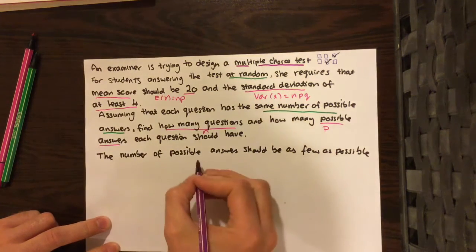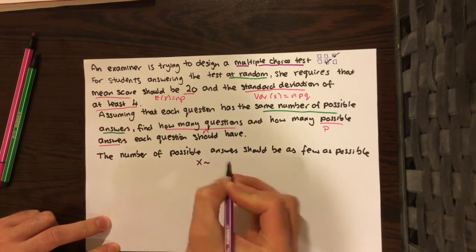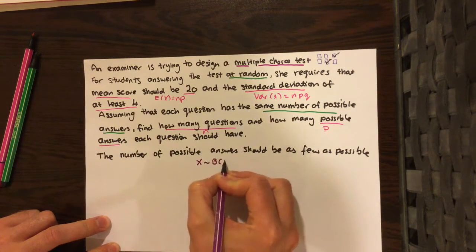Well, we're saying it's binomial. So X is binomial, n and p.